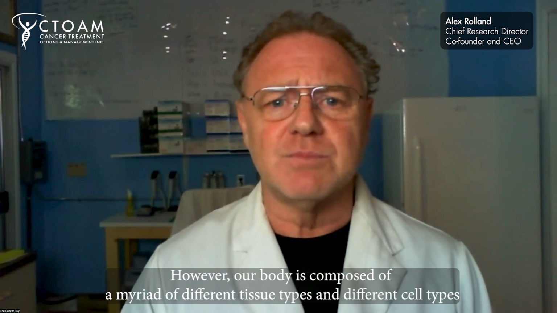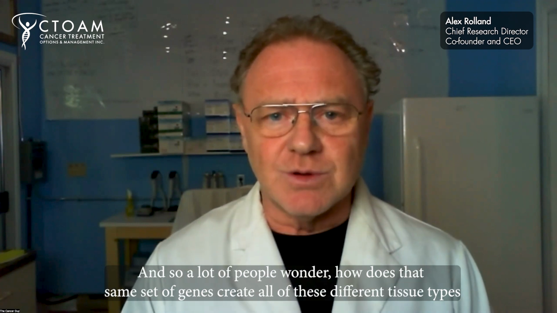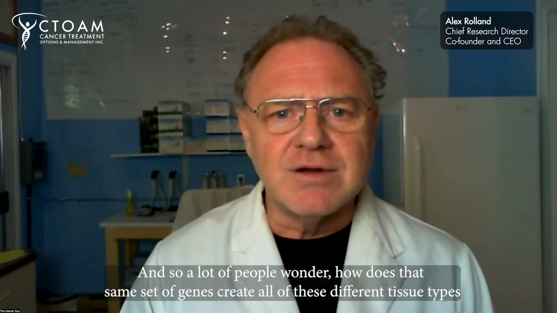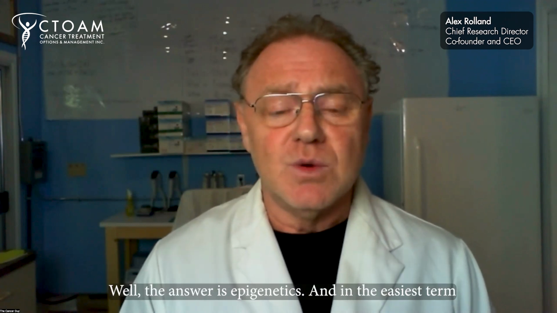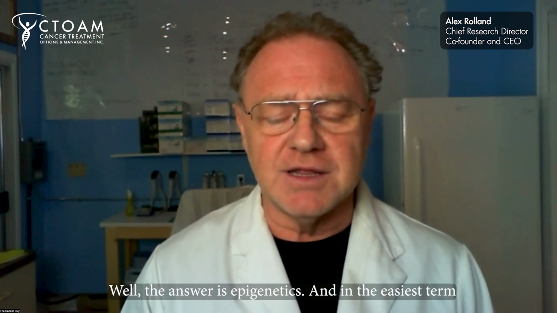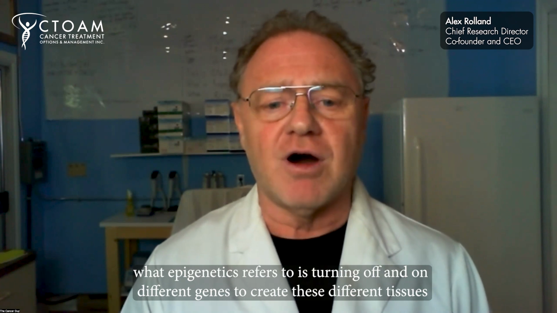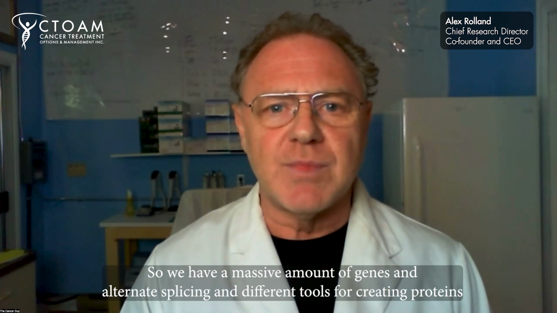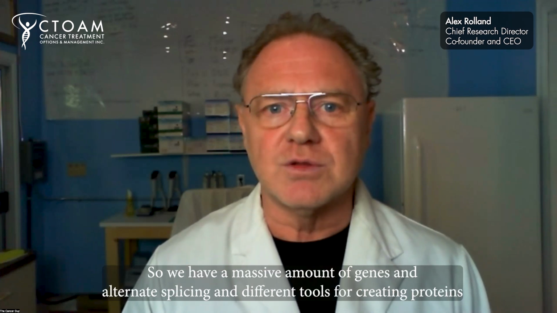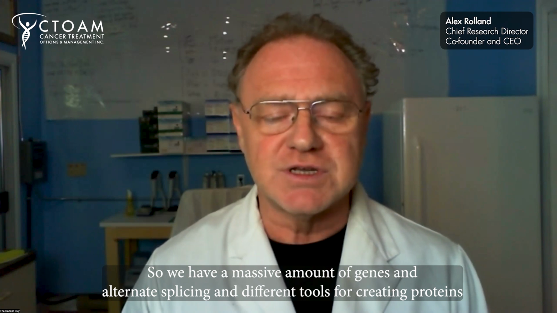However, our body is composed of a myriad of different tissue types and different cell types. And so a lot of people wonder, how does that same set of genes create all of these different tissue types? Well, the answer is epigenetics. In the easiest terms, epigenetics refers to turning off and on different genes to create these different tissues. So we have a massive amount of genes and alternate splicing and different tools for creating proteins.